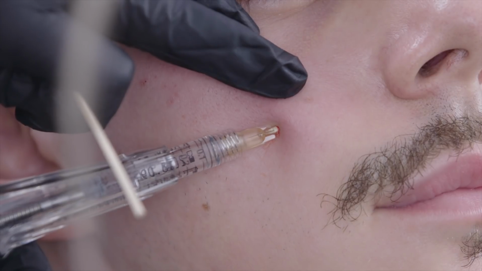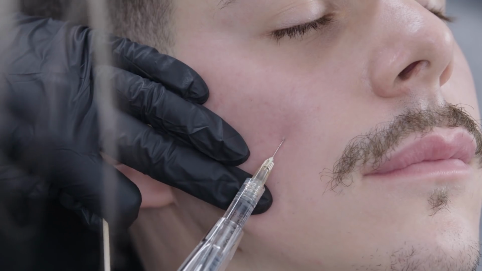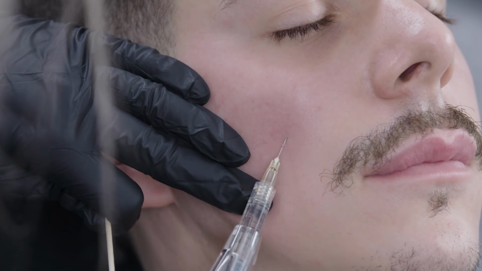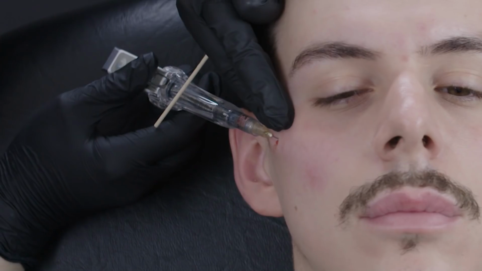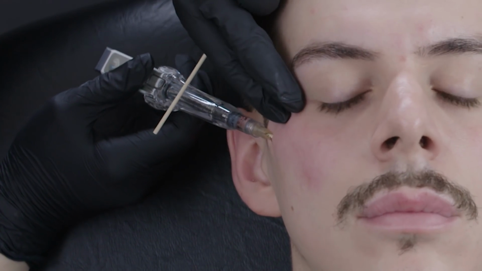So the first thing we do is we add Voluma to the front portion of the cheek, using a cannula, using the pen to give him projection. Now we're going to do the lateral portion of the cheek, which we can get away with because we've done the front portion. The reason why I'm choosing Voluma for that area is because he needs quite a lot of projection, but I also want to choose something that's soft.